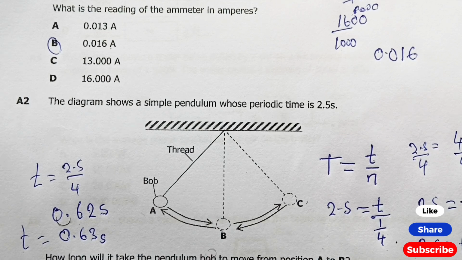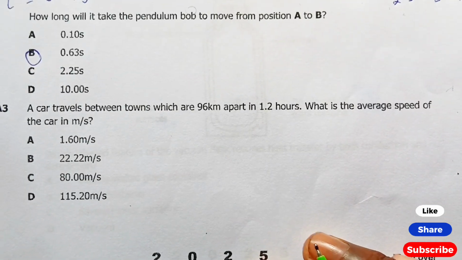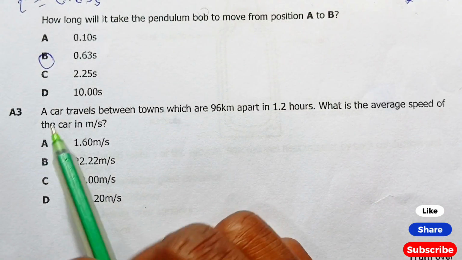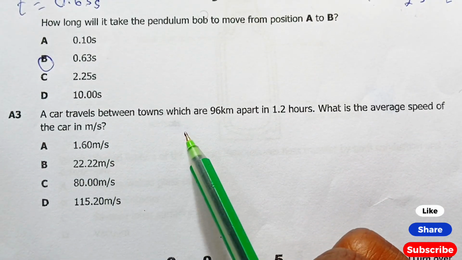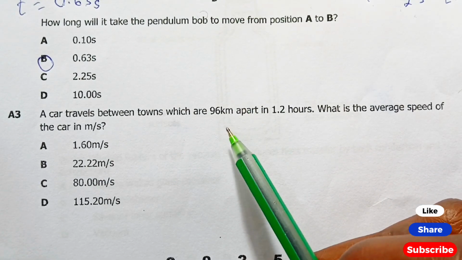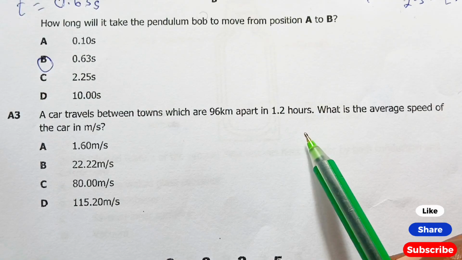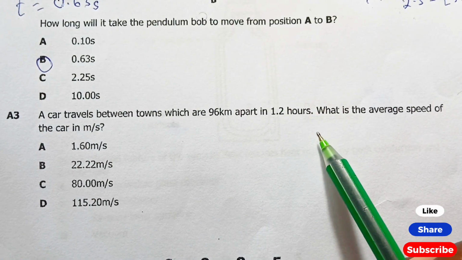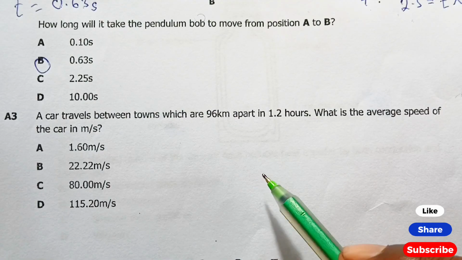Now, question 3. Question 3 was as follows. A car travels between towns which are 96 kilometers apart in 1.2 hours. What is the average speed of the car in meters per second?